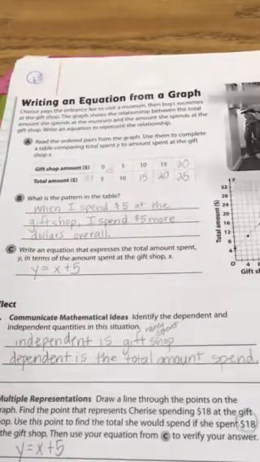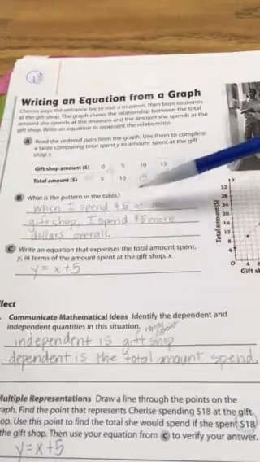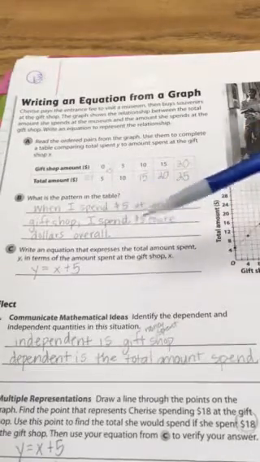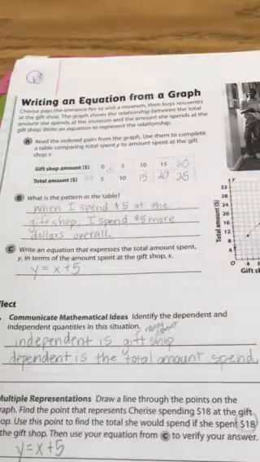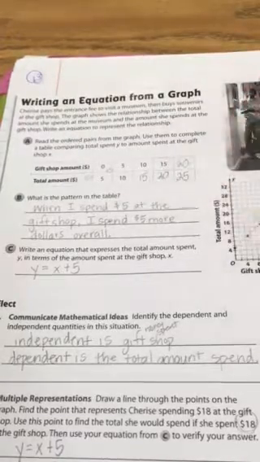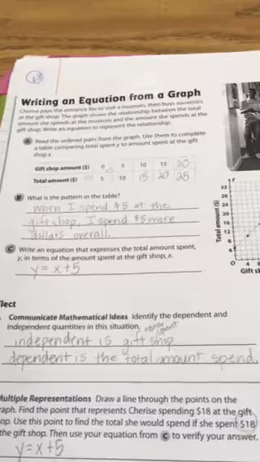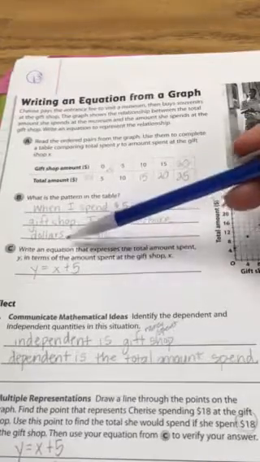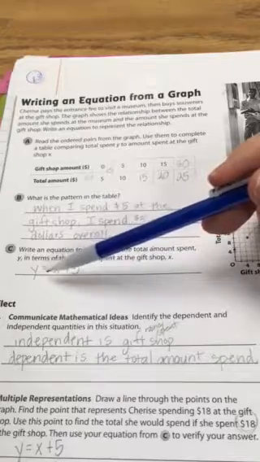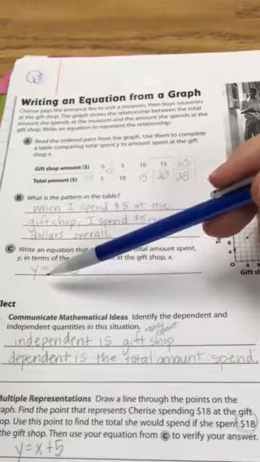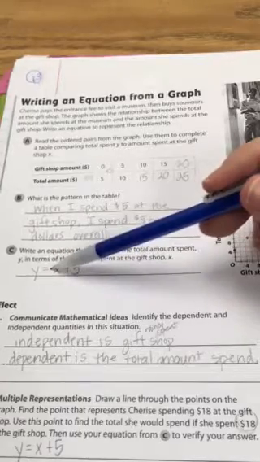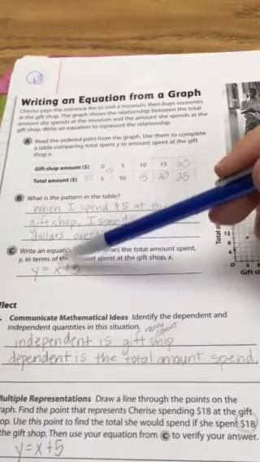Now, what is the pattern in the table? Well, when I spend $5 at the gift shop, I spend $5 more overall, because I paid $5 to get in, and each time I pay $5 at the gift shop, I pay 5 more overall. So that's my overall spent. Writing an equation, Y equals, remember, Y is our dependent variable. We never know what Y is going to be until we know what X is going to be. So Y equals X plus 5.